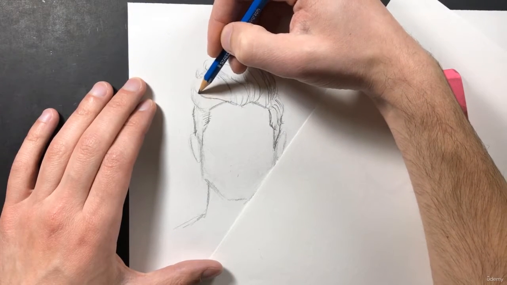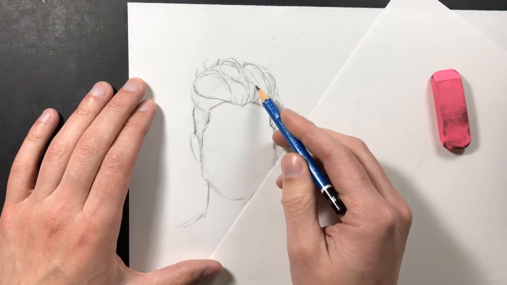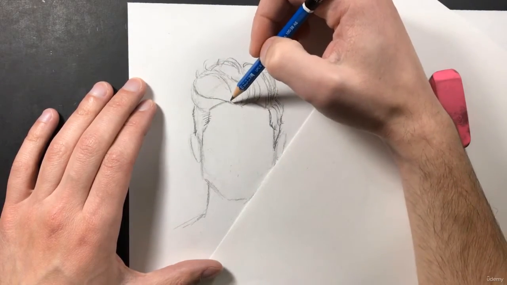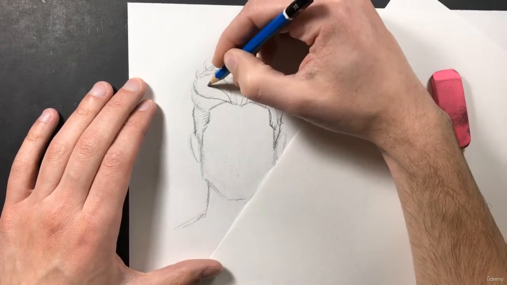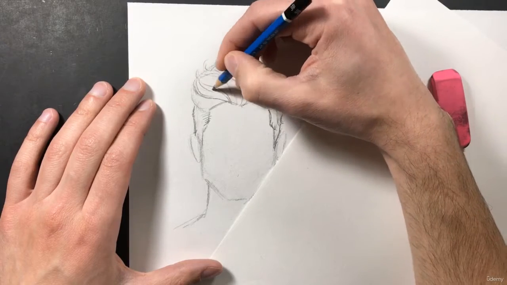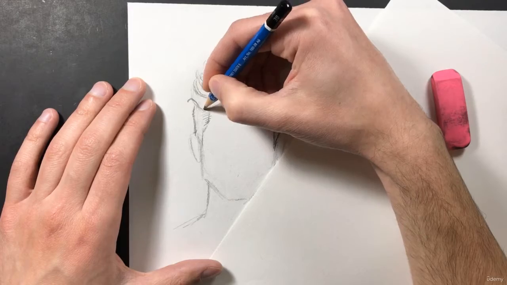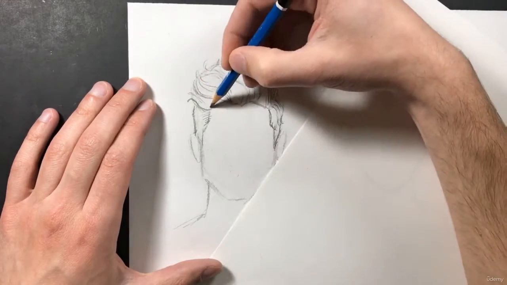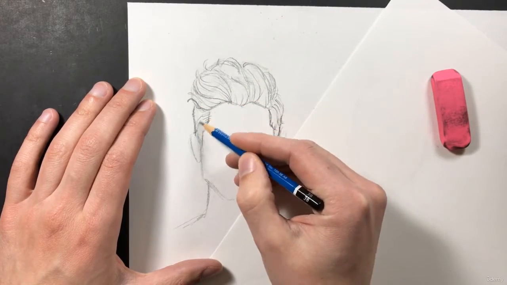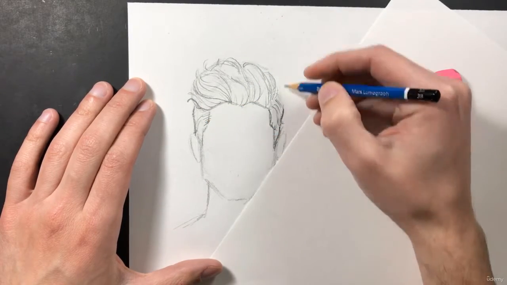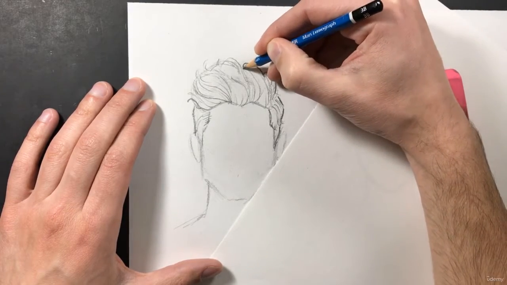So the hair on top is much longer than the hair on the bottom. The shorter the hair, the closer it'll be to the actual shape of the head. But in this case, the hair is really long, and so it comes off the head quite a bit. Now we can go ahead and draw that in just a little bit darker in some of these areas to make our hair stand out.